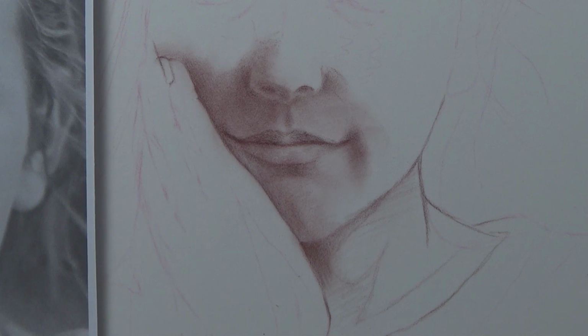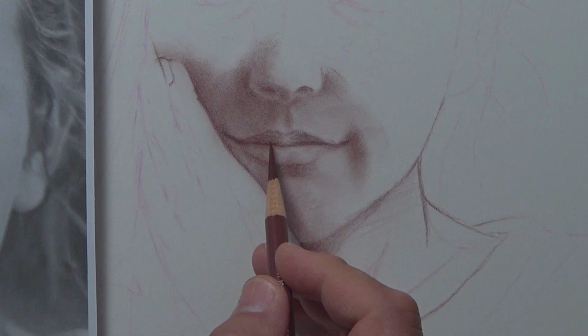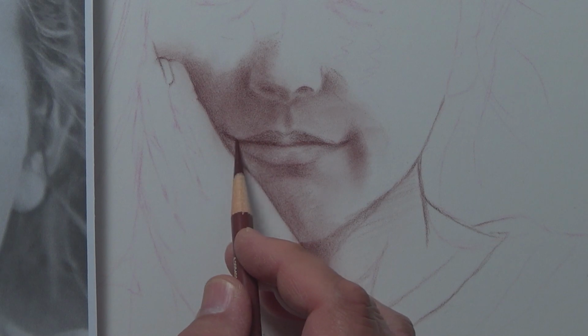So I'm going to sharpen up a couple of my pencils again. And now, let's see, I want to keep evaluating where these edges are.